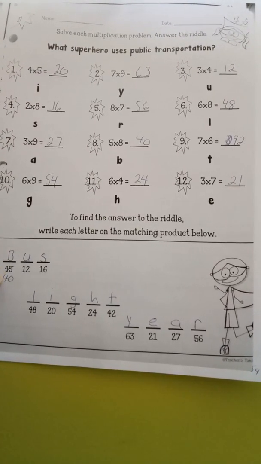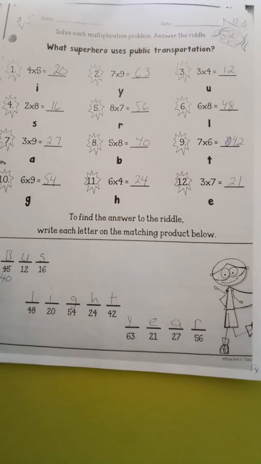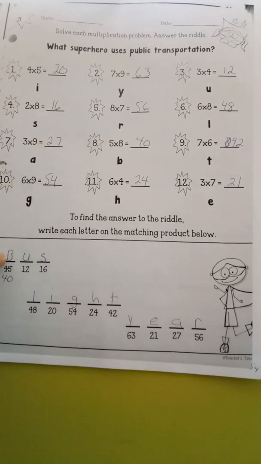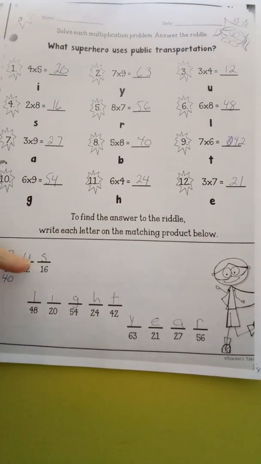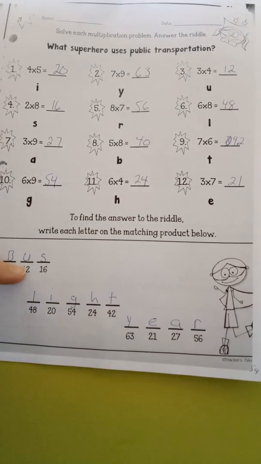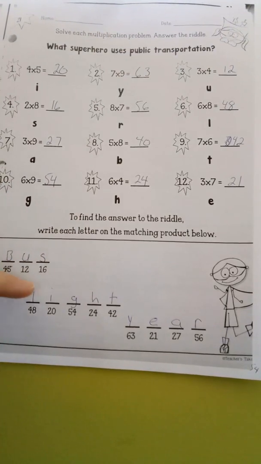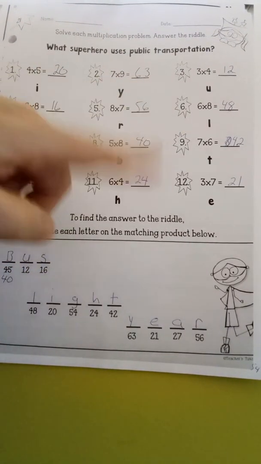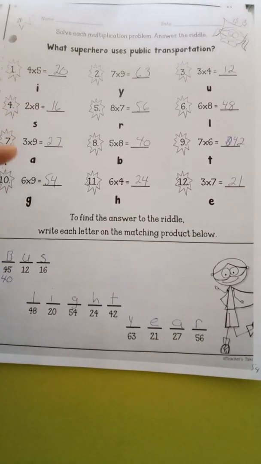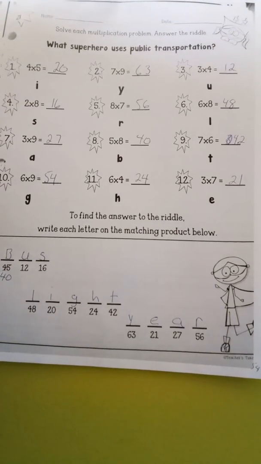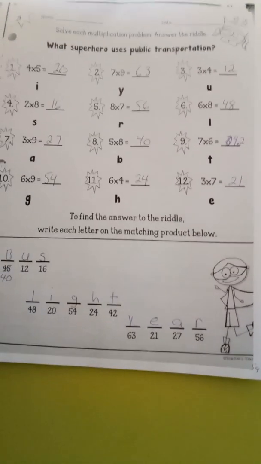Okay, originally it said 45, but we had no 45 as an answer on here. But we do have 40. Okay, so what superhero uses public transportation? We fill in our letters. So 40 is B, 12 is U. So we would put the U here. 16, we find 16. Where's 16? Here. So an S. So the answer is, what superhero uses public transportation? Buzz Lightyear. Har, har. Okay, all right.